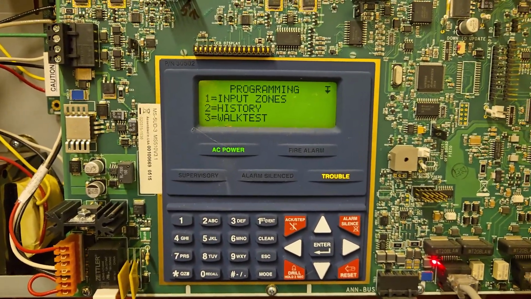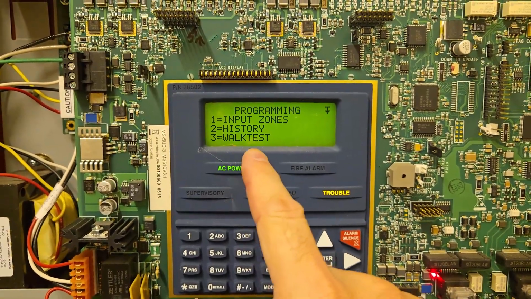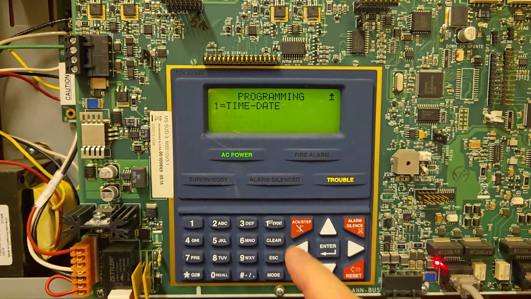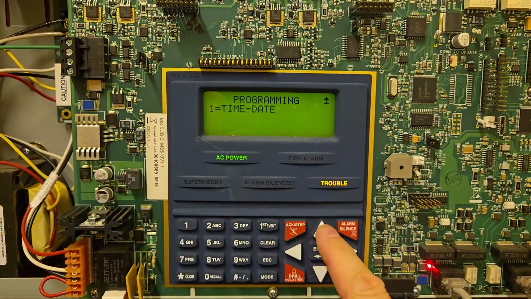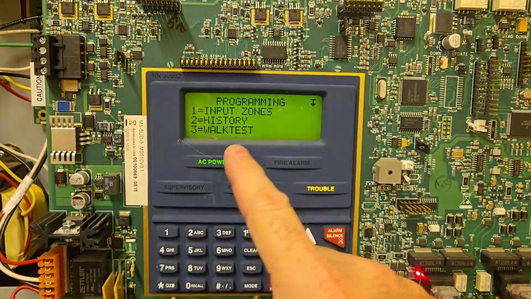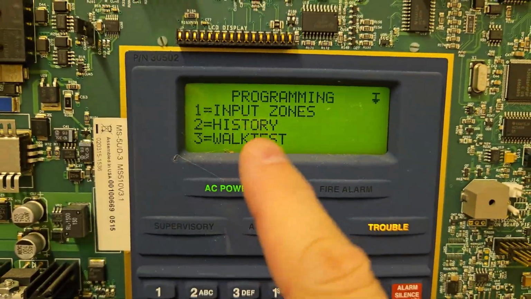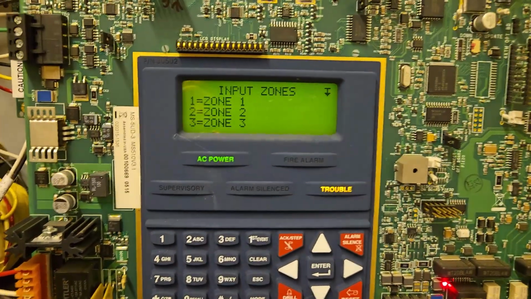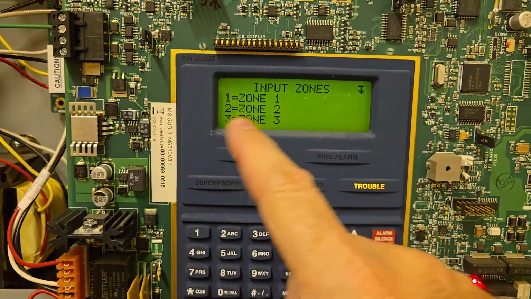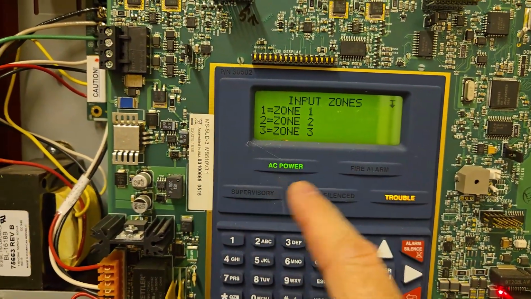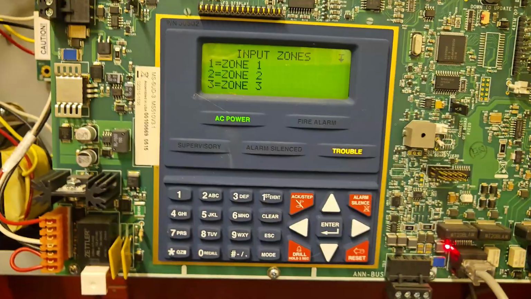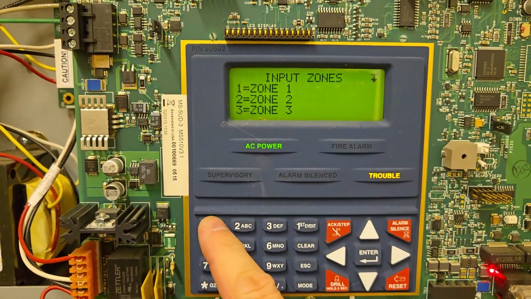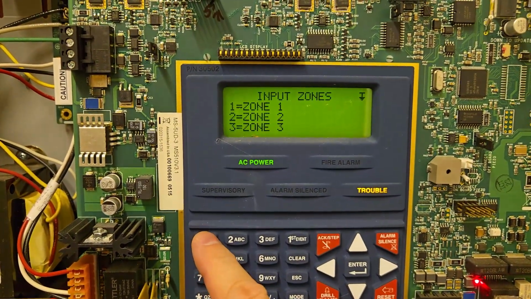Now we're in the programming. You have our options, input zones, history, walk test. I get the down arrow. I get time and date. Hit the up arrow to go back. I'm going to do number 1 for input zones. So number 1. And it has our zone list. So number 1 is zone 1, number 2 is zone 2, number 3 is zone 3, and so forth. So number 1 is what we disabled.